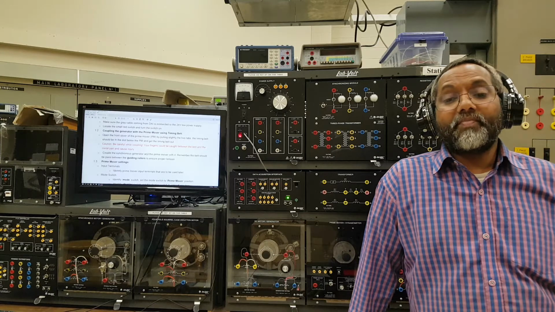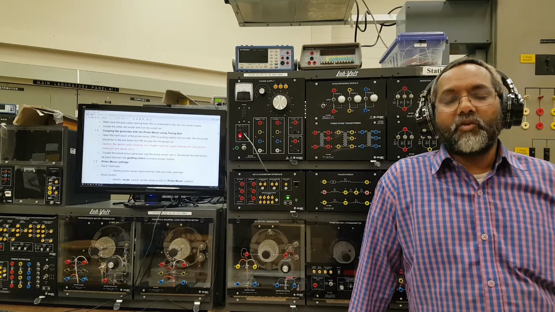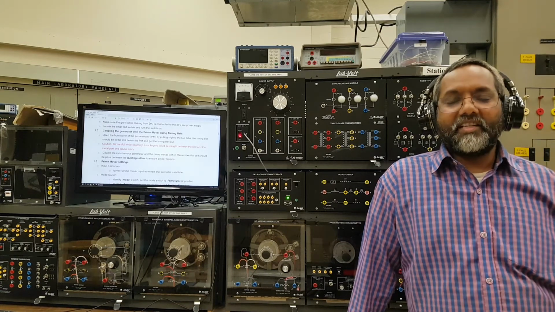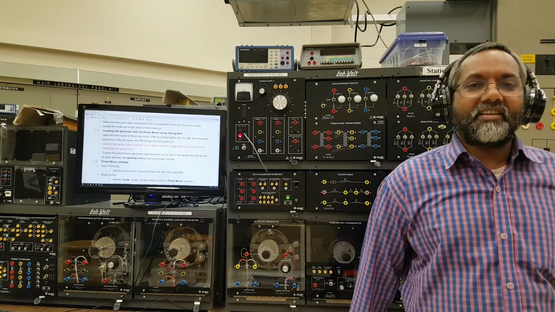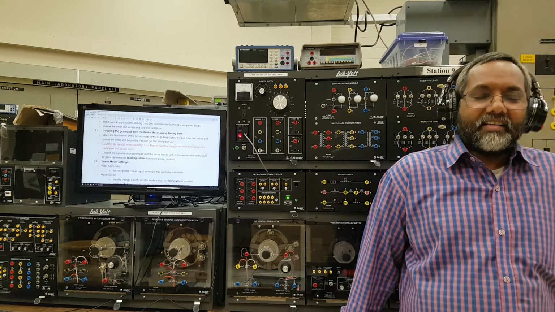But the focus is more on the power system related equipment. Basically, the first machine you will be dealing with in power system is the synchronous generator. That is the power generating thing.